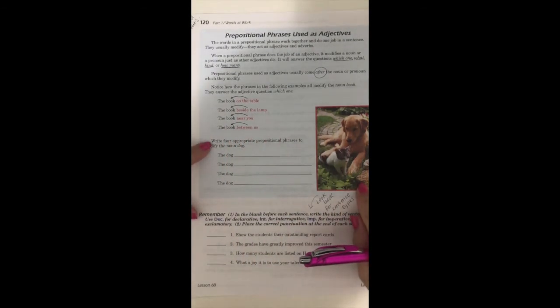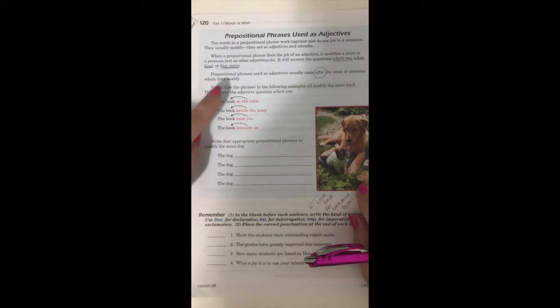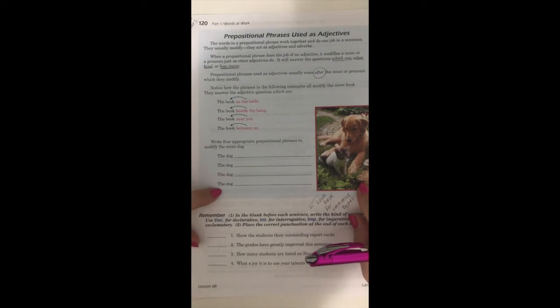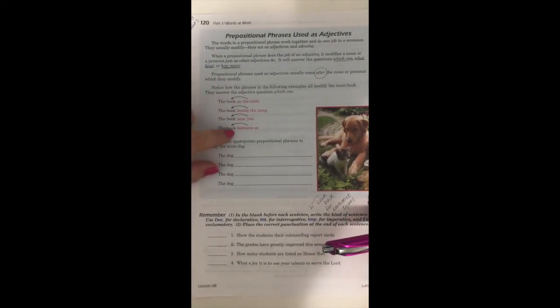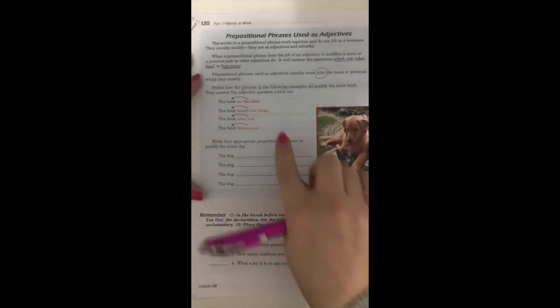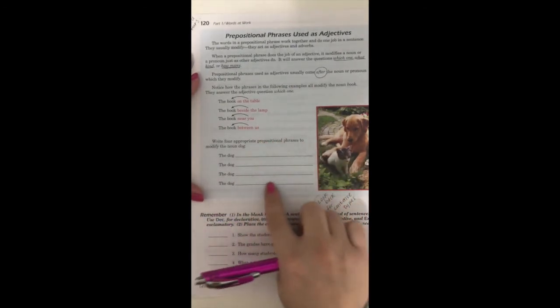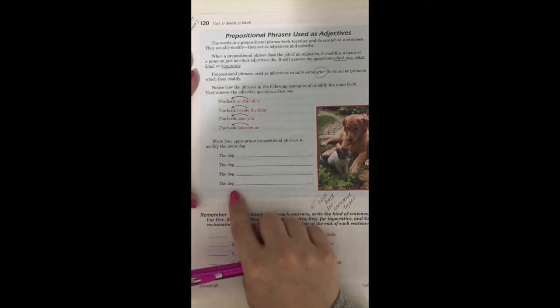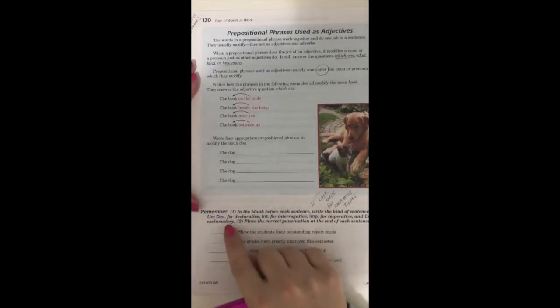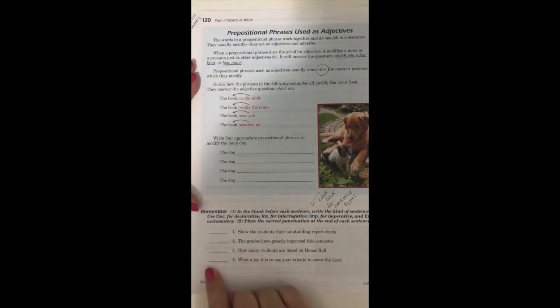Write 4 appropriate prepositional phrases to modify the noun dog. So you're going to do the same thing that it is doing up here with book, but with the noun dog. So obviously don't copy the exact ones because it wouldn't make too much sense to say the dog on the table. But you can use some, but think of some creative ways to add prepositional phrases to this noun as practice.